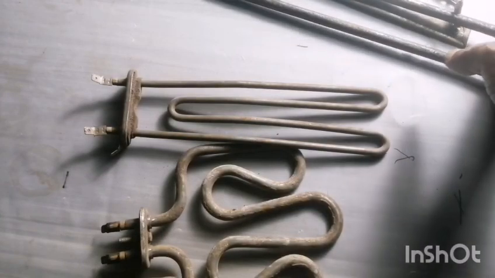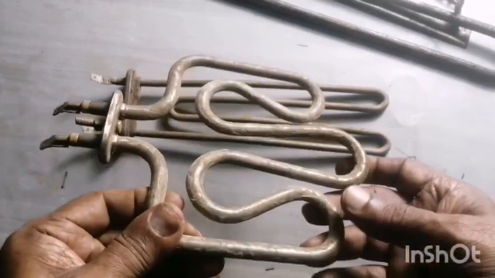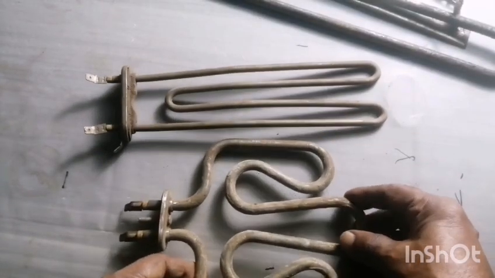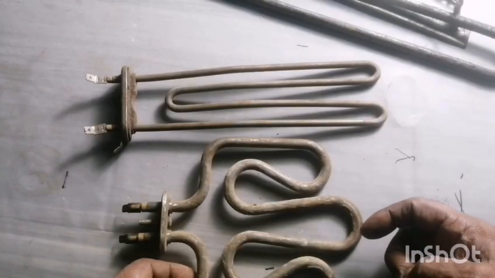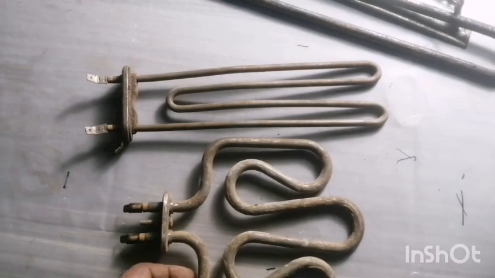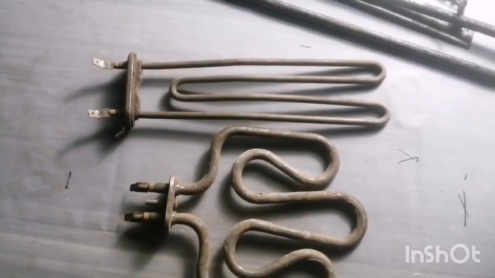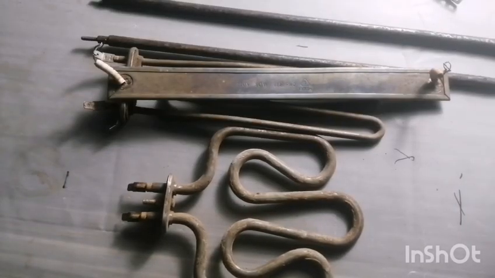But immersion heaters are always made of brass or copper. These two are made of brass. As far as heaters are concerned, I always look in the ship market.